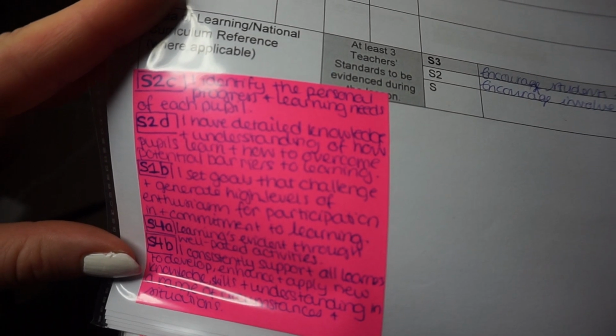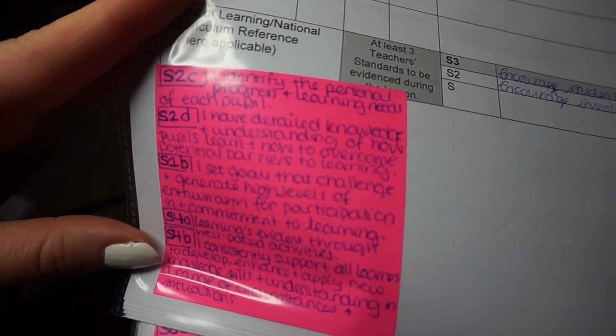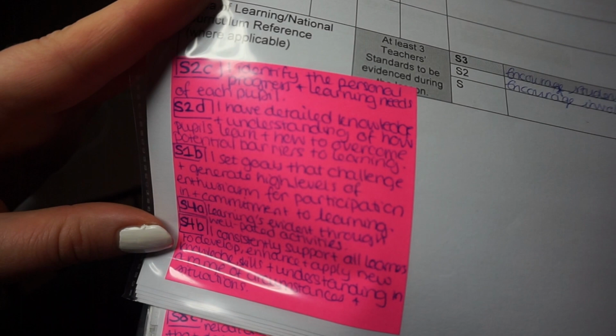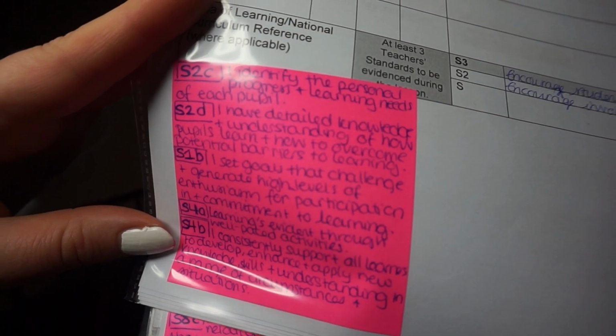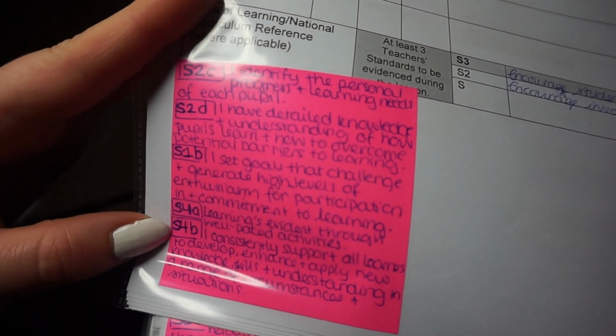So then I've actually said here, standard 3, so a standard to be evidenced during the lesson, encourage students to ask questions and encourage involvement and reward positive behaviour. So the second one there is for standard 2. And then I've also referenced standard 2 over here. I said standard 2C, I identify the personal progress and learning needs of each pupil, which is referenced above. And standard 2D, I have detailed knowledge and understanding of how pupils learn and how to overcome potential barriers to learning.